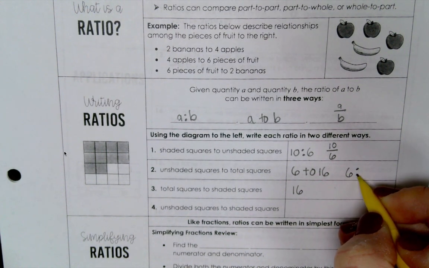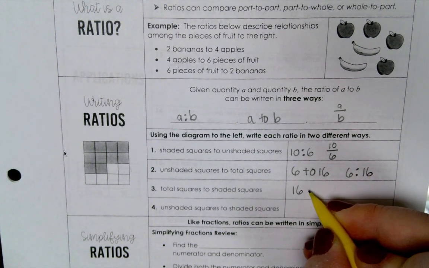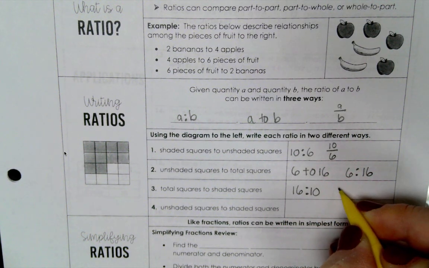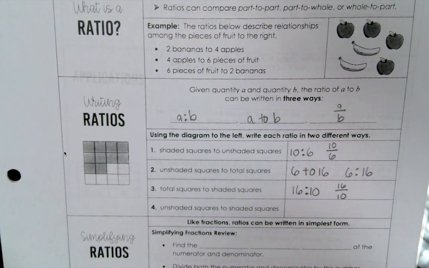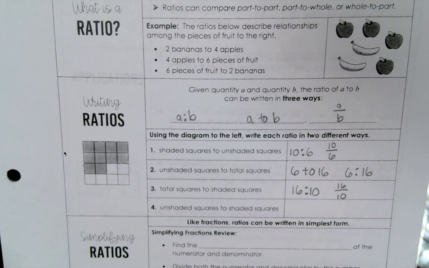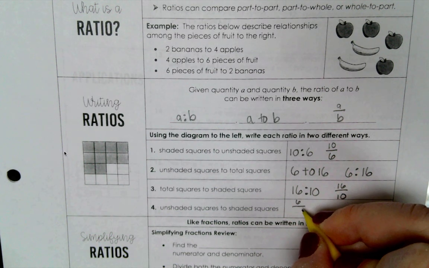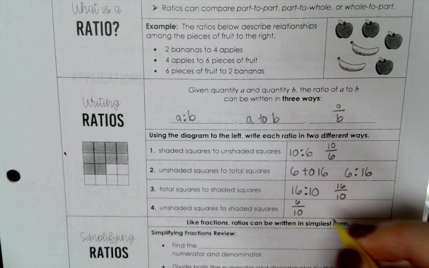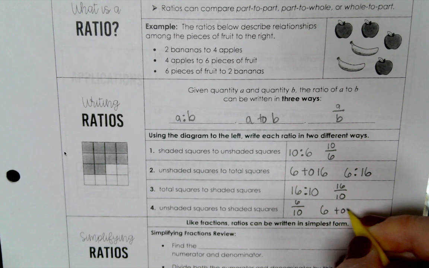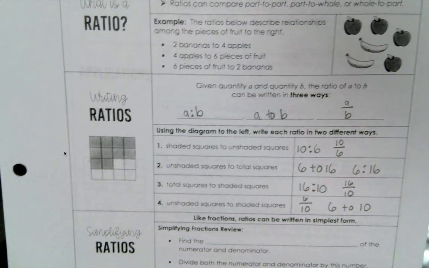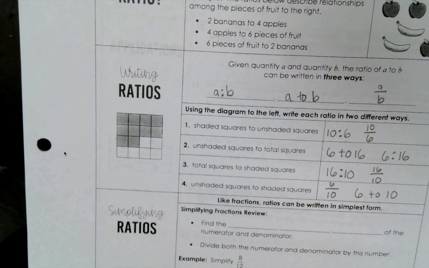Yeah, I didn't do 2. Okay, 16 to shaded, which was 10, and then we'll do this one over fraction. Okay. And then unshaded, which was 6, to shaded, which is 10. And then we'll do this. Again, it doesn't matter, numerator, denominator, we're not simplifying.